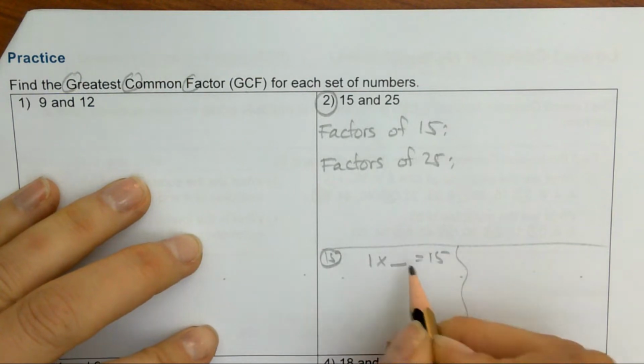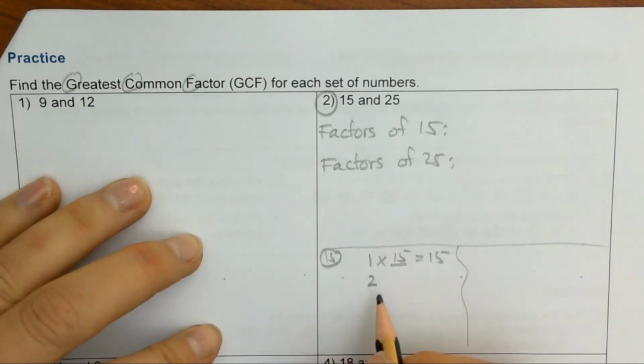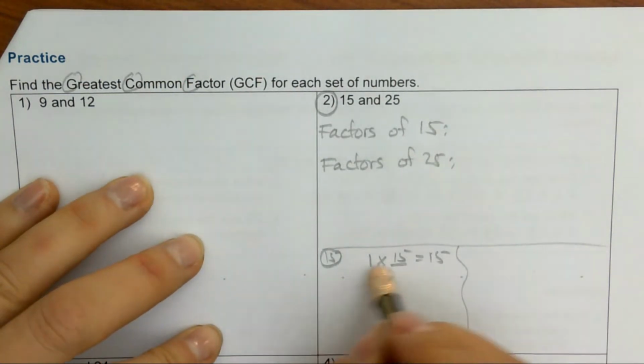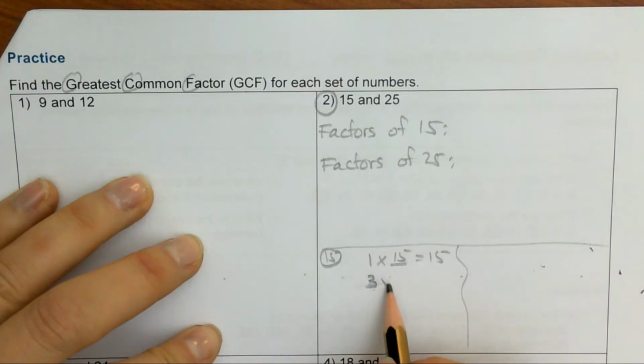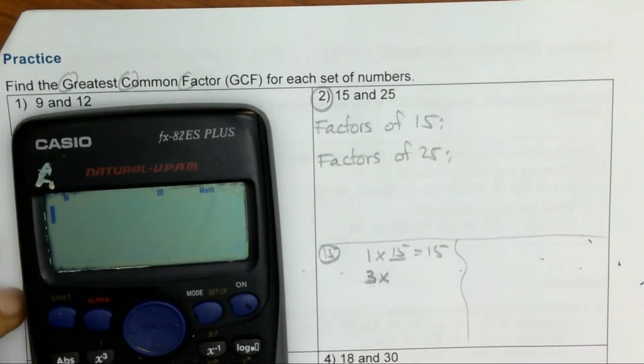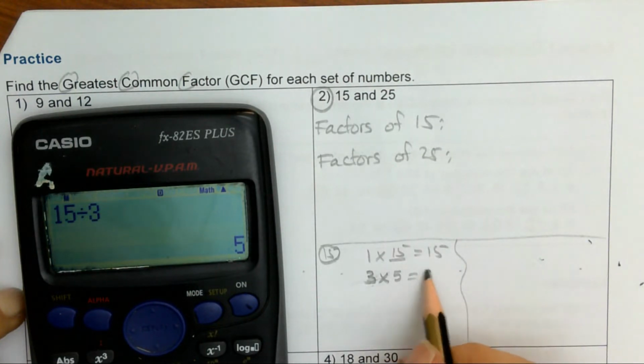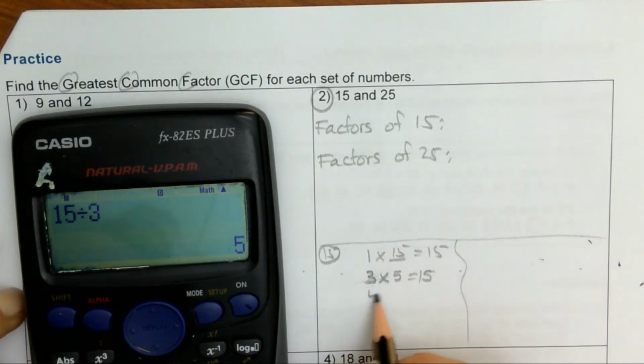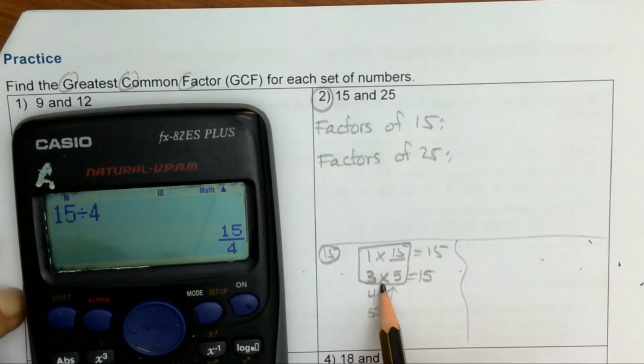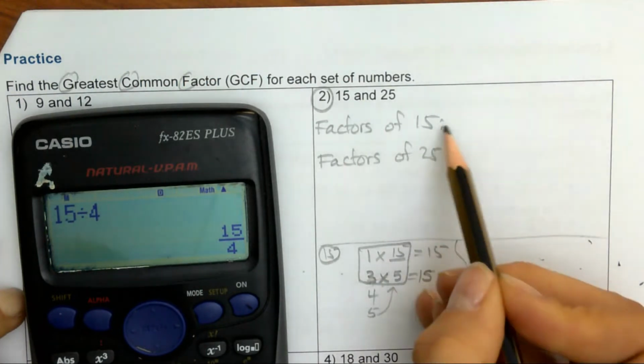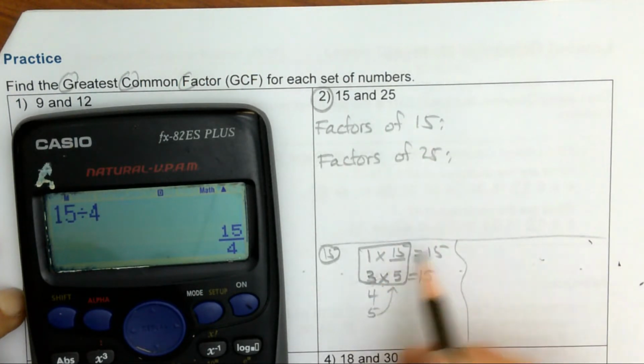Well, 1 times 15, that's the easiest one. 2 doesn't go into 15. Let's do 3. 15 divided by 3 is 5. So 3 times 5 equals 15. What about 4? Does 4 go into 15? No. What about 5? Oh, we already have 5. So these are our factors of 15. We write them from smallest to biggest: 1, 3, 5, 15.